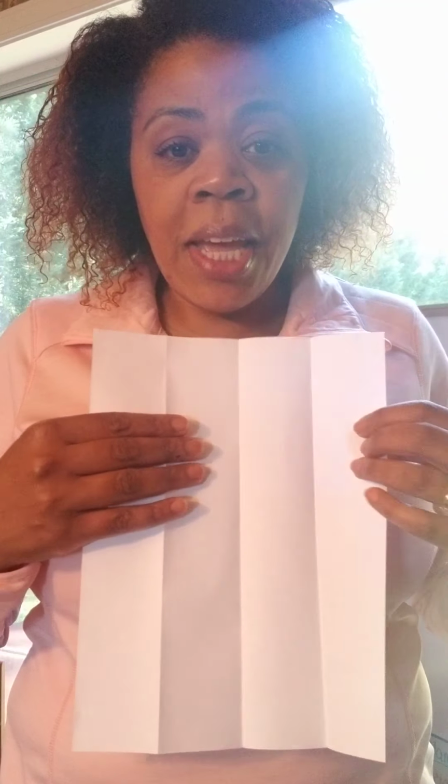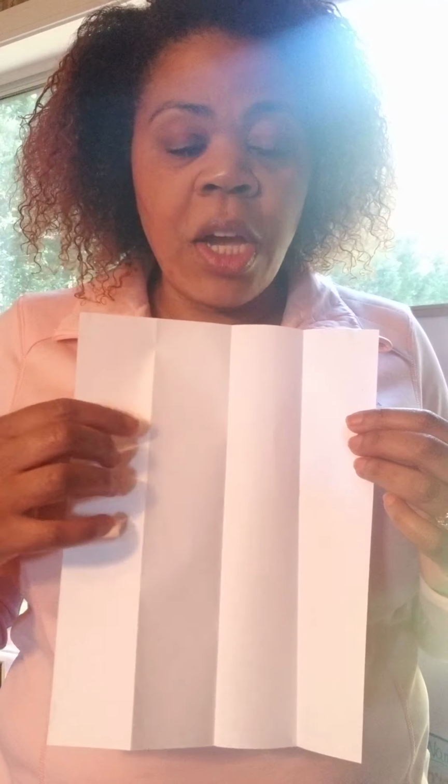Now open it up. You've got 4 equal squares. So now we divided the paper, like we were talking about fractions last week. We divided the paper into what fraction? Fourths. We divided it into fourths. 1/4.